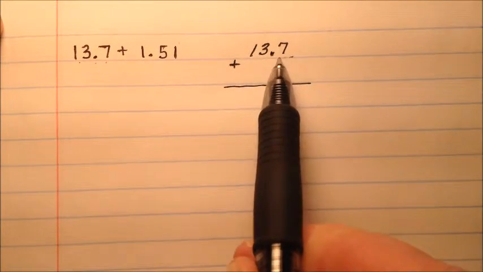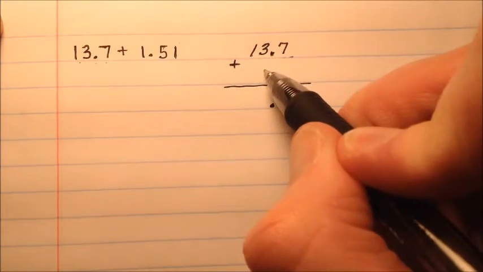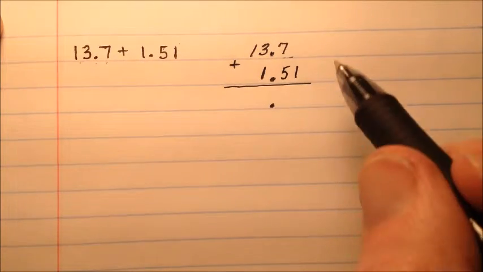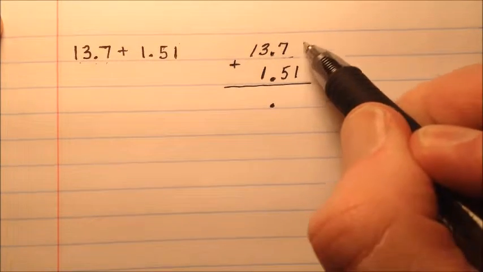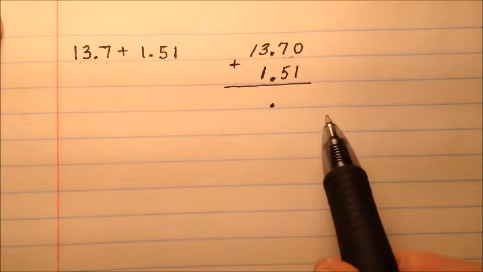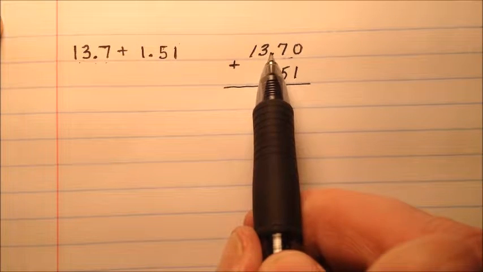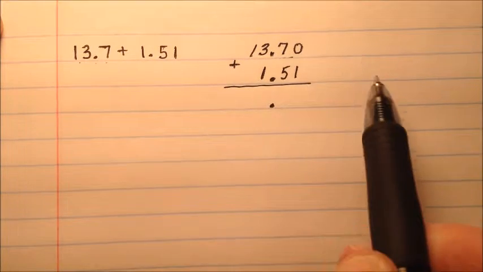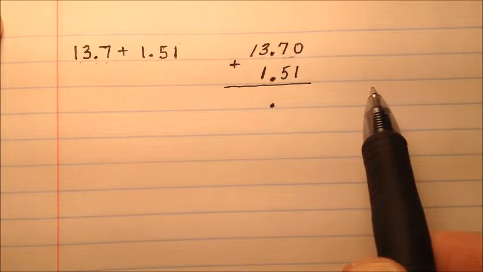So 13.7, and then I'm going to put 1.51. And it looks like above my 1 there's not a value, so I can just put a 0 in as a placeholder. Because after the decimal place and after the numbers are all done, you can add zeros all you want, and it won't change the value of my 13.7.